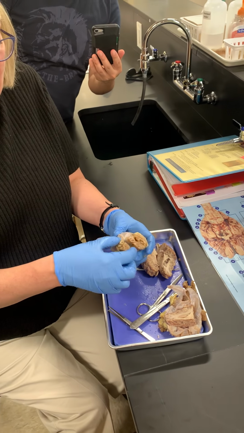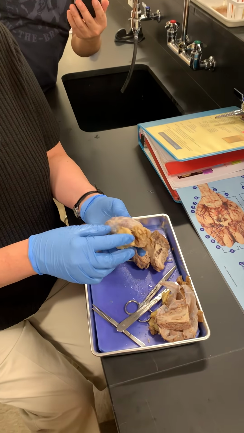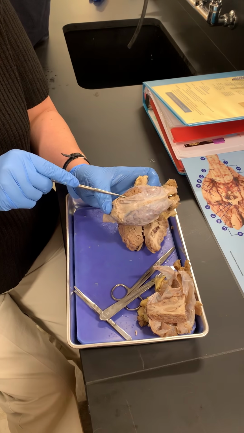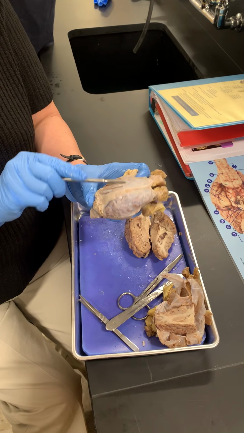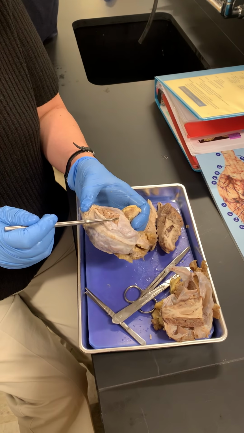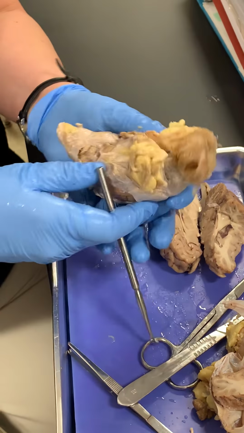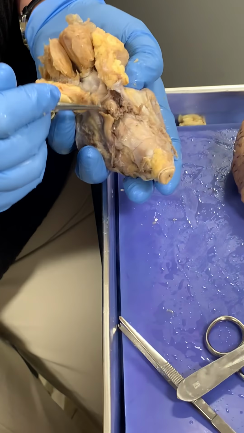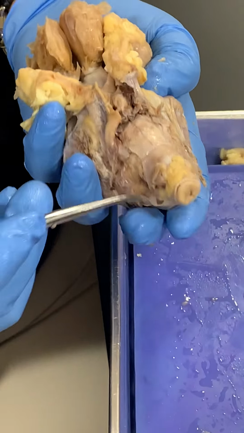Okay. Ethmoid bone, fat pad, dura mater, right? Cerebrum. On the inferior surface, the pituitary gland.